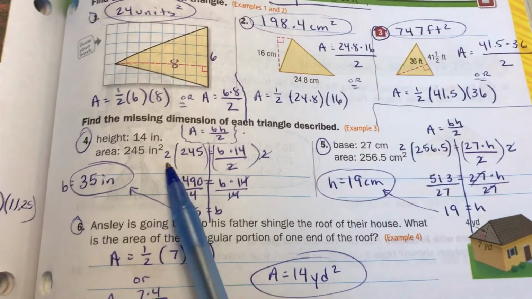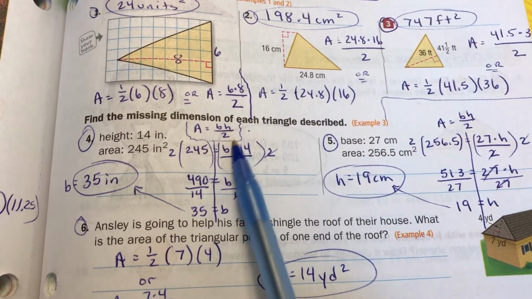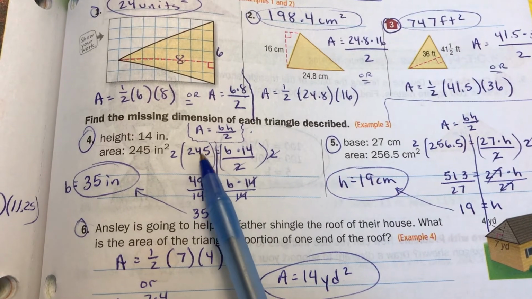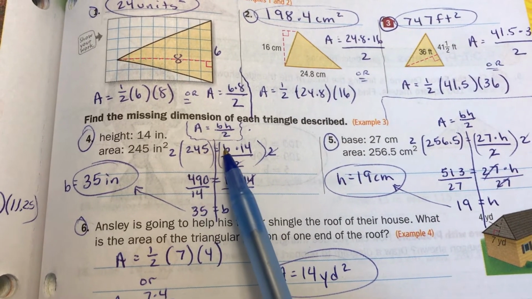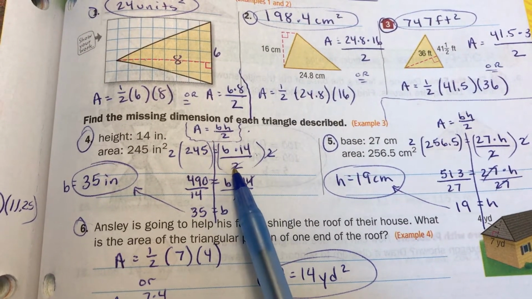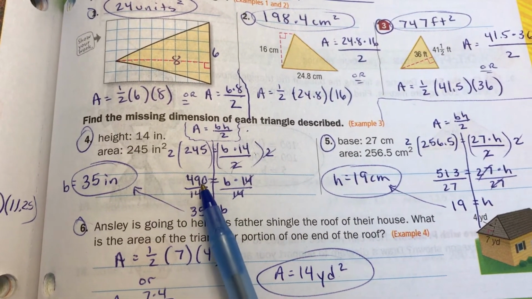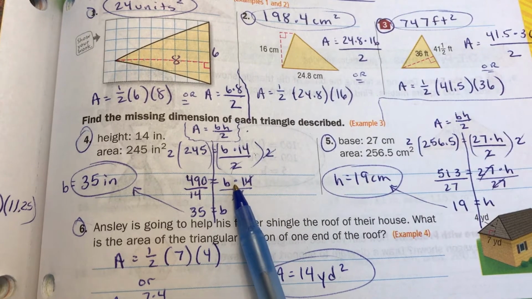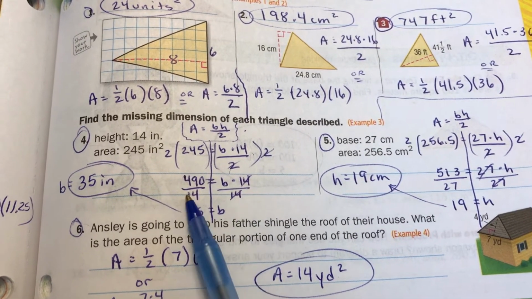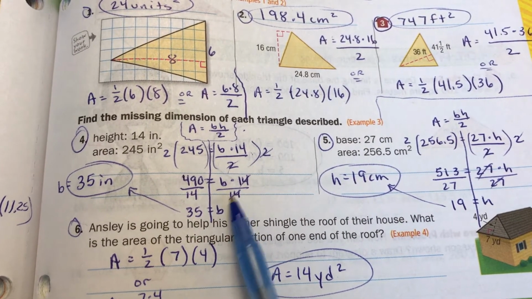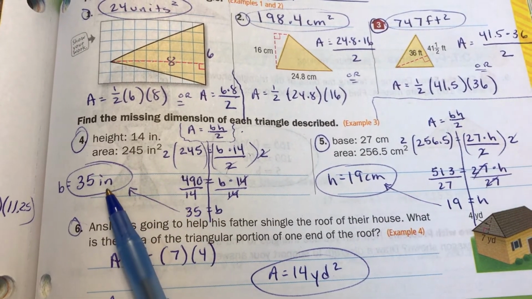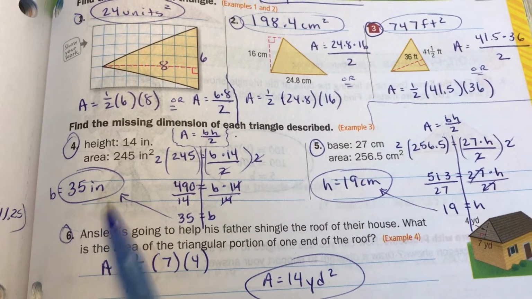For number 4, area equals base times height divided by 2. So I plugged in the area as 245, base times 14 for the height, divided by 2. I undid the 2 by multiplying each side by 2, so 490 equals b times 14, then divided both sides by the known dimension. That gave me b equals 35 inches.